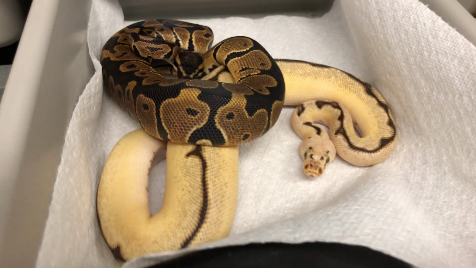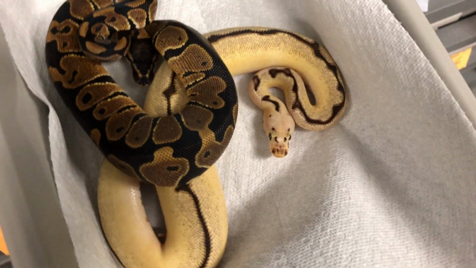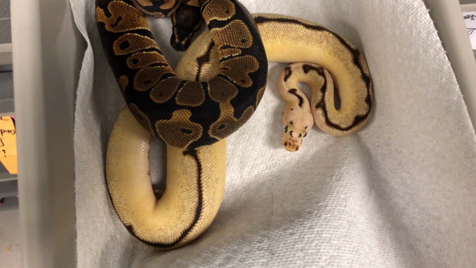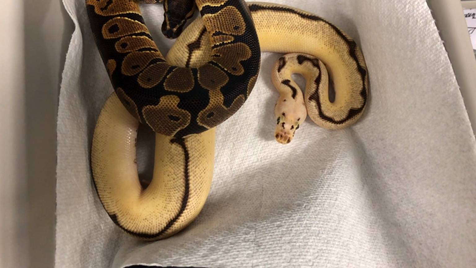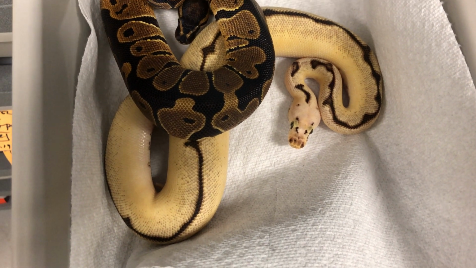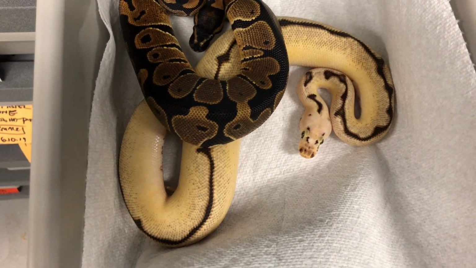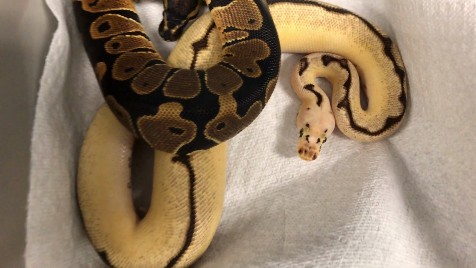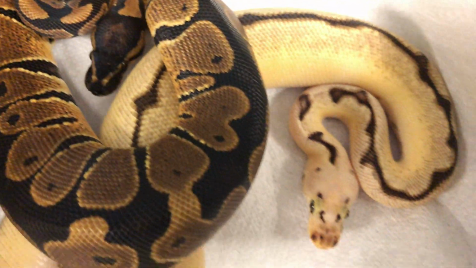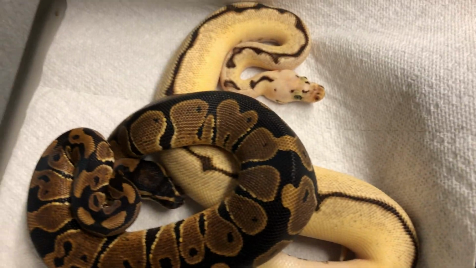Just for fun, I thought I'd put this normal ball python, which actually had albino, but for all intents and purposes, it looks normal. And there's that orange dream, fire, spider, clown. I mean, look at the difference. They don't even look like they're the same snake. I mean, look at the heads. Completely different. You could tell it just looks like things have been changed.